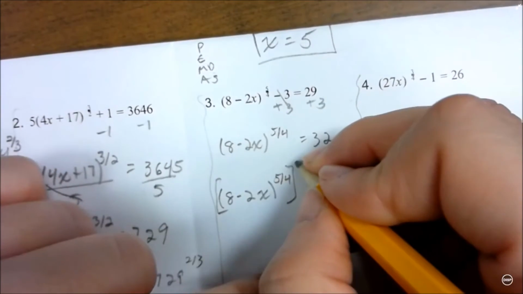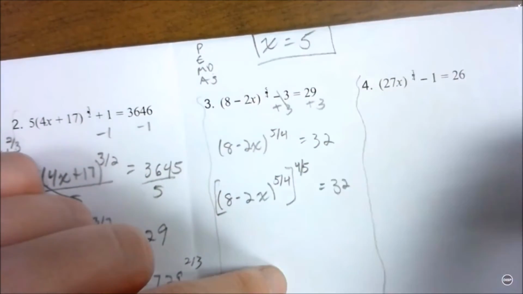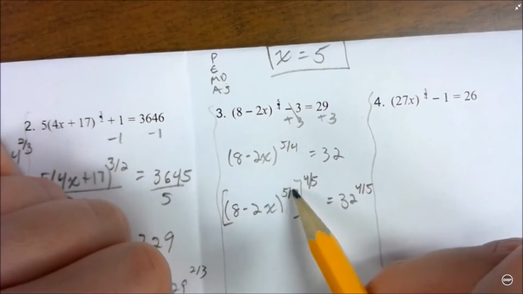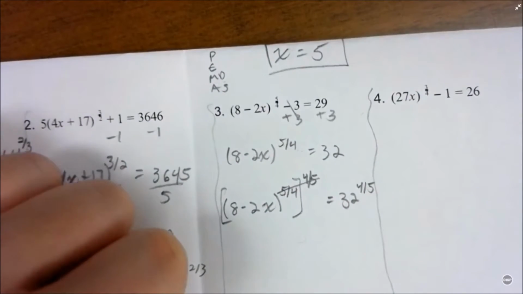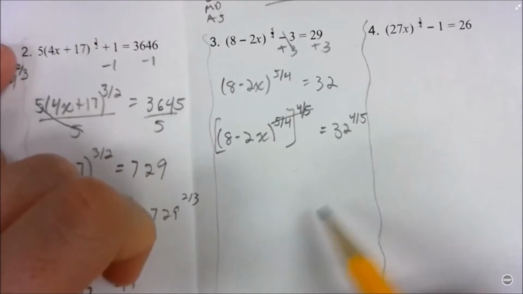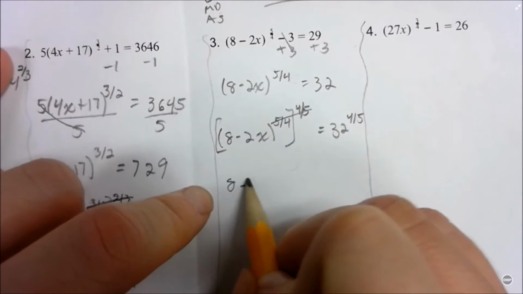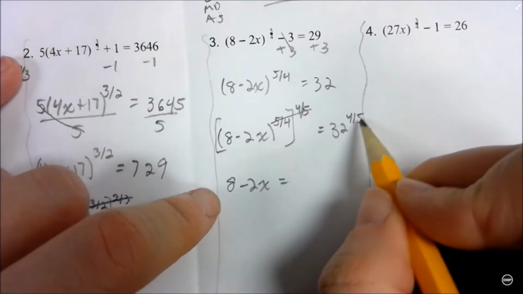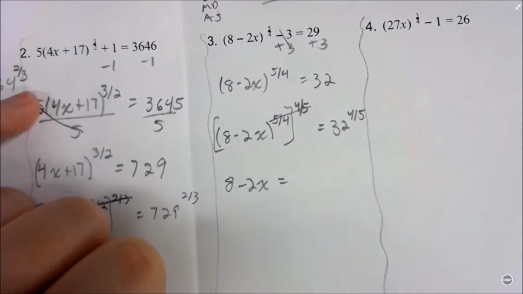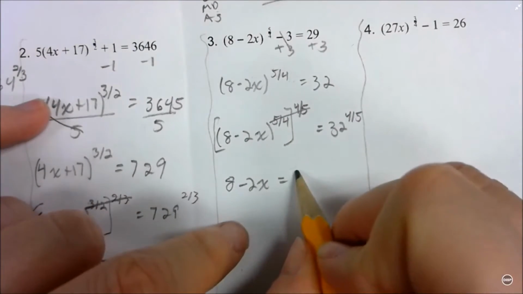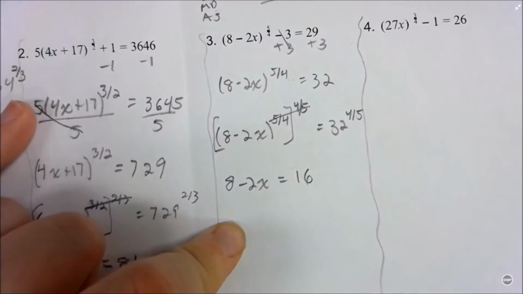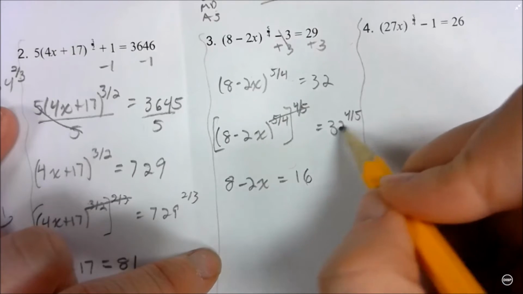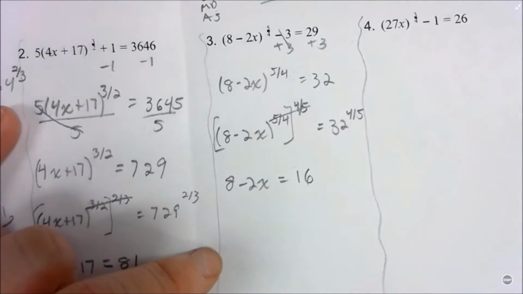And you're going to raise both sides to the 4/5 power so that your exponents will cancel because they're reciprocals. So it leaves me with 8 minus 2x. And those canceled equals, and then 32 to the 4/5 should be 16. Again, you can put that in a calculator. Or do it the way I do it in my head. 2 to the 5th is 32, so I have 2 to the 4th, which is 16.